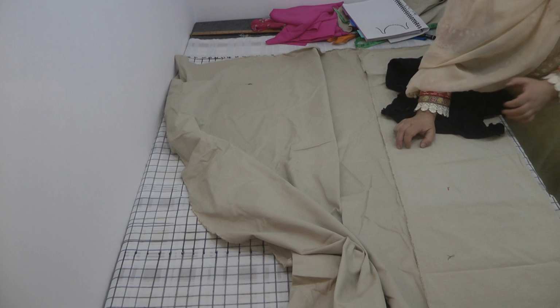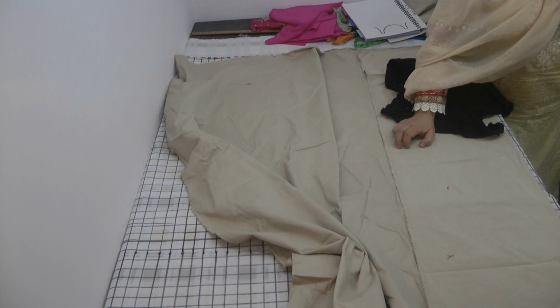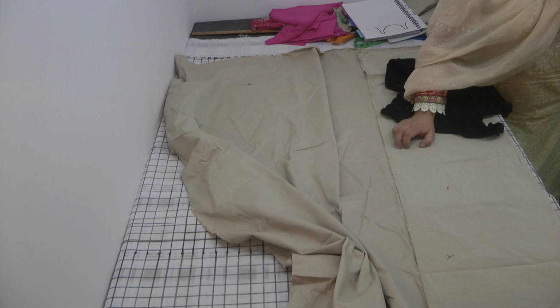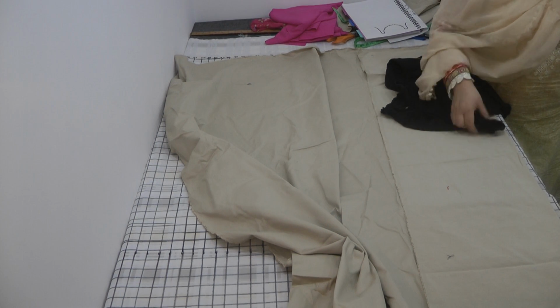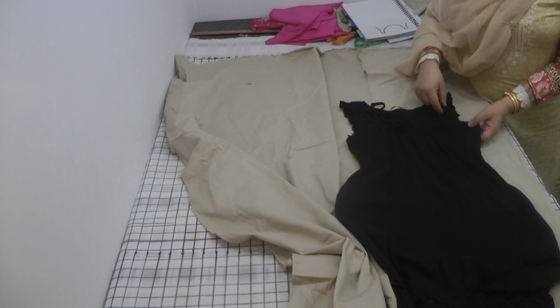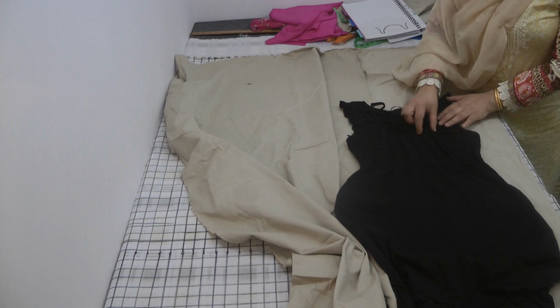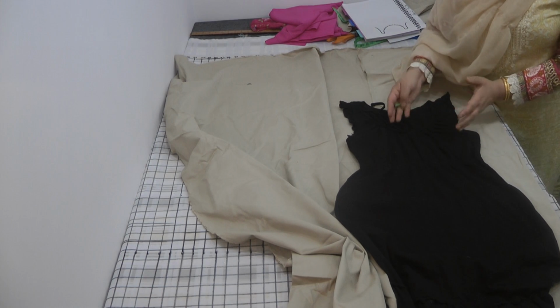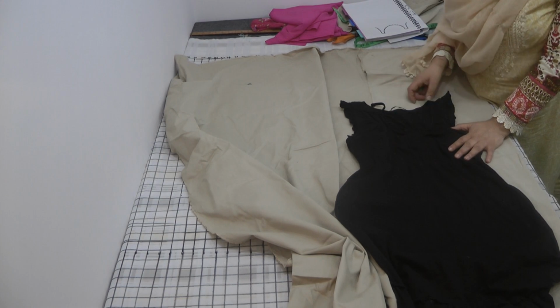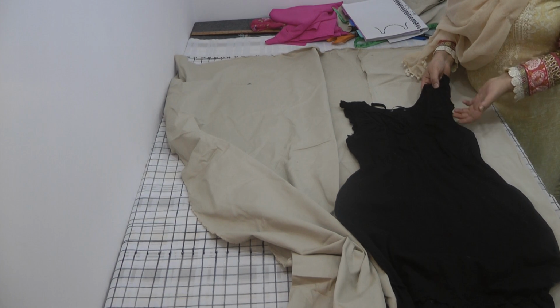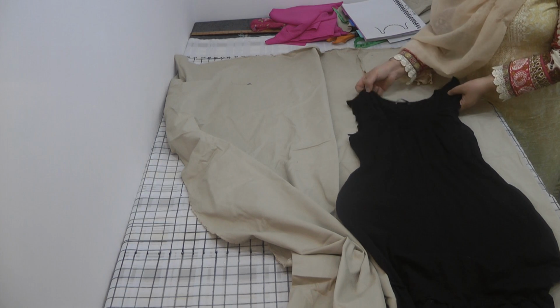If you look at the figure of a woman, it's fuller at the front than at the back. This is one of the reasons they've added the pleating and the gathers, so that it will accommodate the bust area and give the dress a better look and a better fitting.